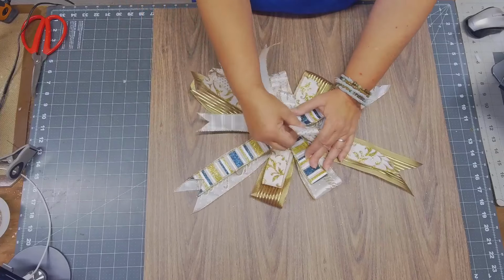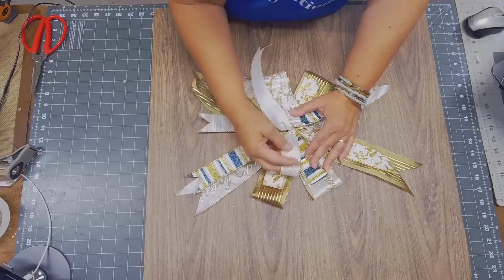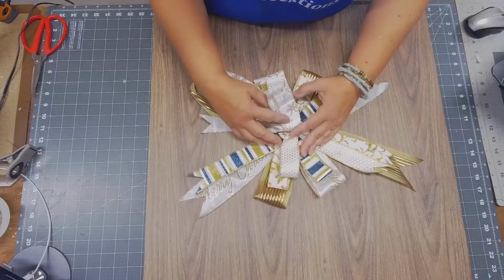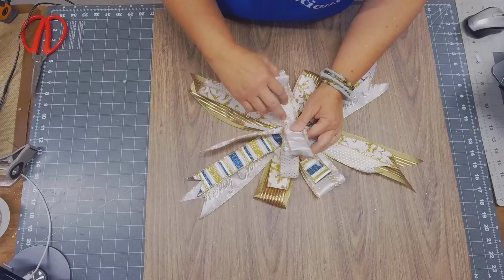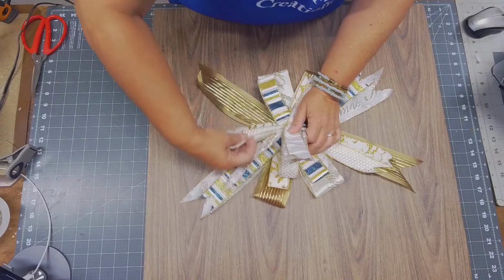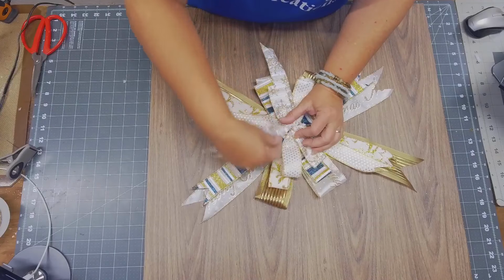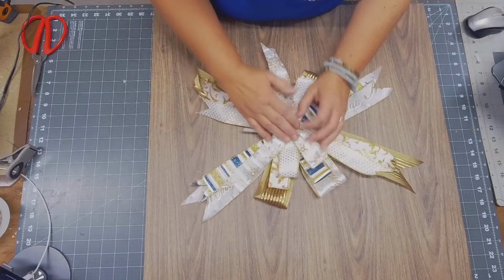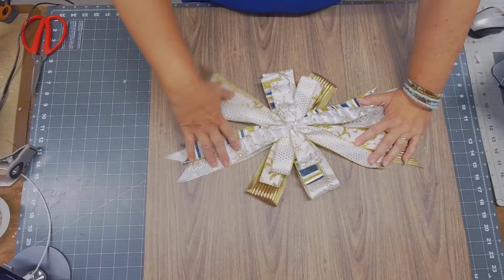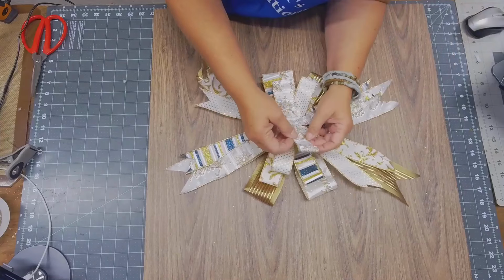And then our Swiss dot is going to follow here. So we're going gold, gold, taking the loop, and then move the tail. And then our last ribbon is going to go on top of that stripe. Stripe here. So here's all the tails. Here's all my loops. It makes it really easy to position that on your wreath.